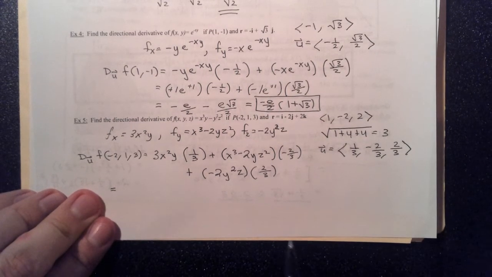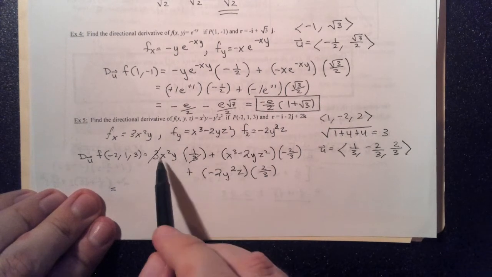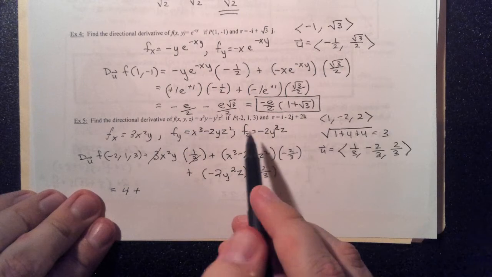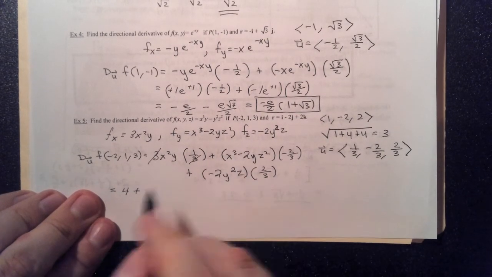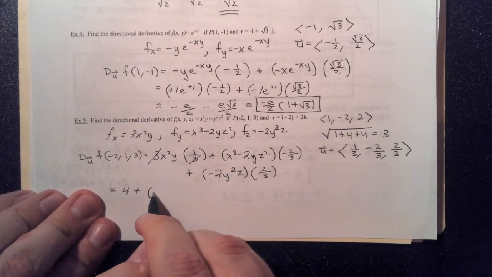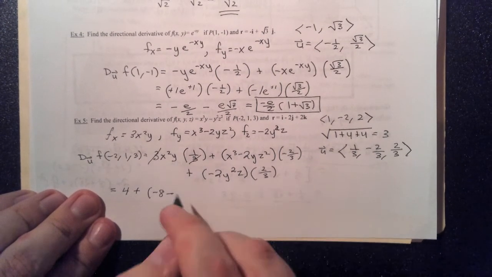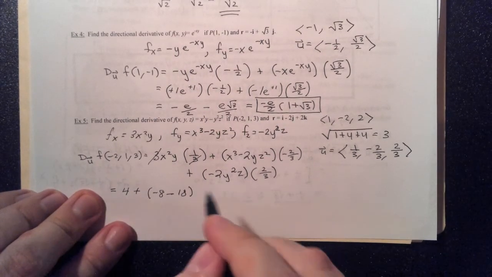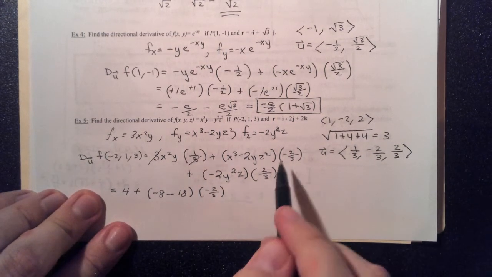So if I evaluate all of that, the 3 and 1/3, of course, cancel each other out. So I will have 4 times 1. Here I would have, what is that? That would be negative 8 minus 2 times 1 times 9, so minus 18, times negative 2/3.